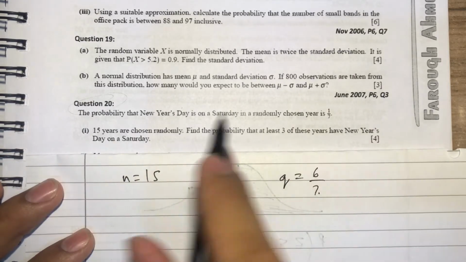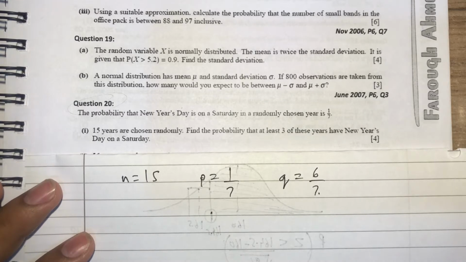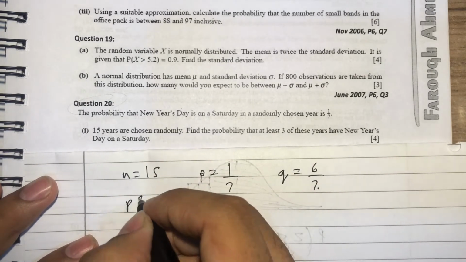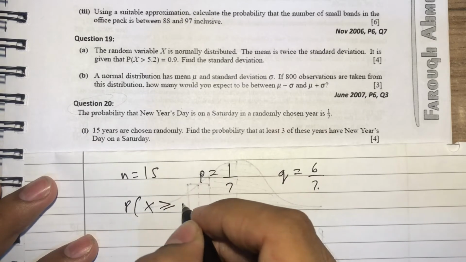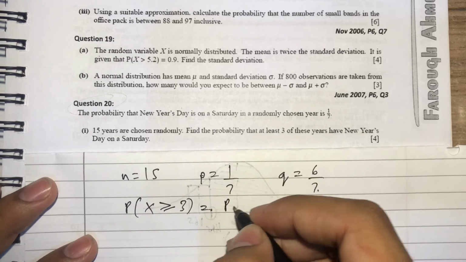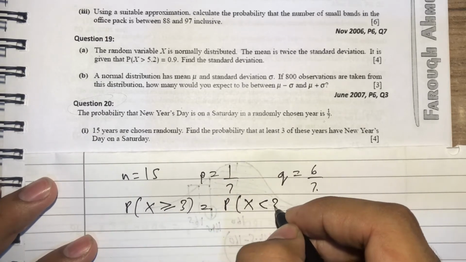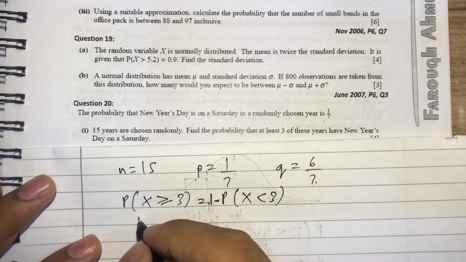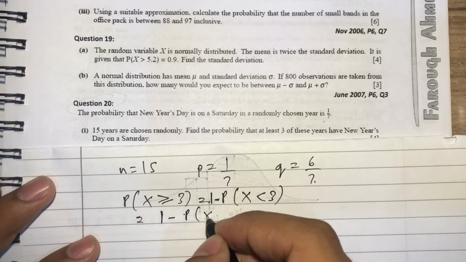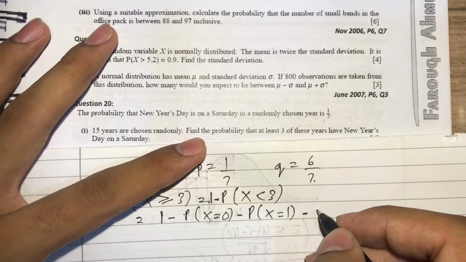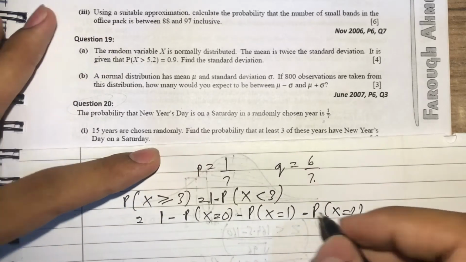And in the first part we'll just use the binomial distribution to find the probability because it's easily possible to do this without approximation. So we have to find the probability that x is greater than or equal to, at least, 3, right? So this is equal to 1 minus the probability of x less than 3. So 1 minus probability of x equals 0 minus probability of x equals 1 minus probability of x equals 2.